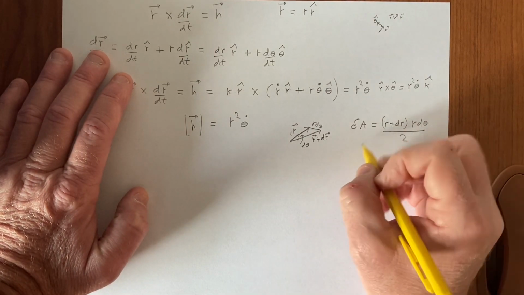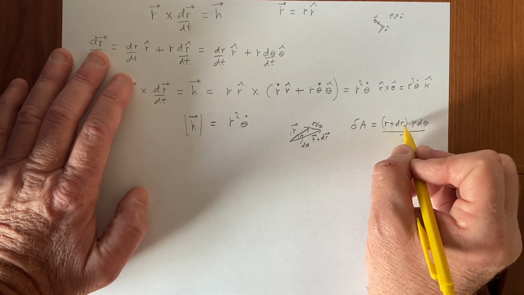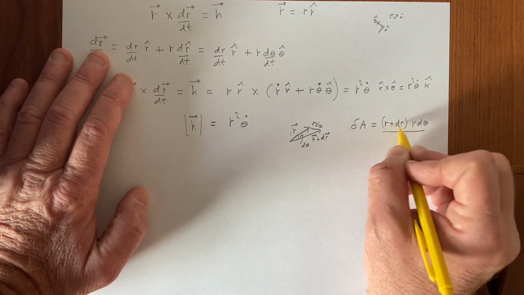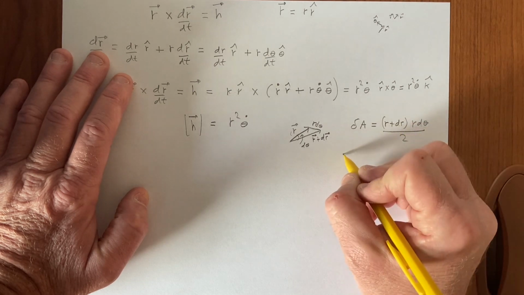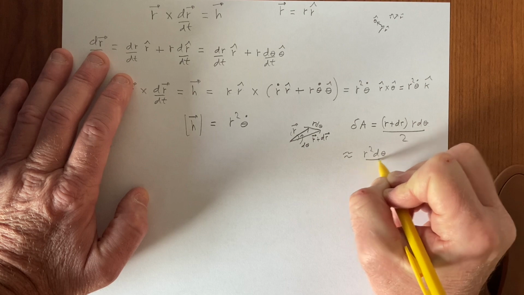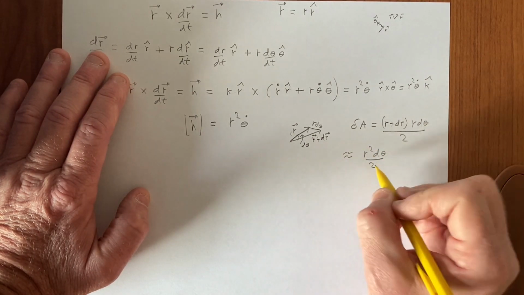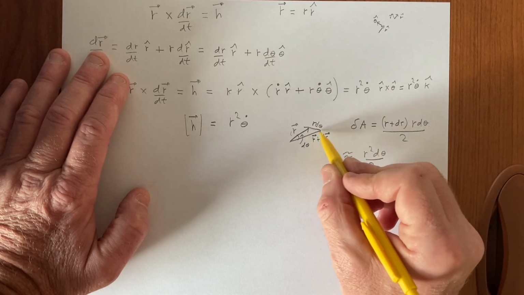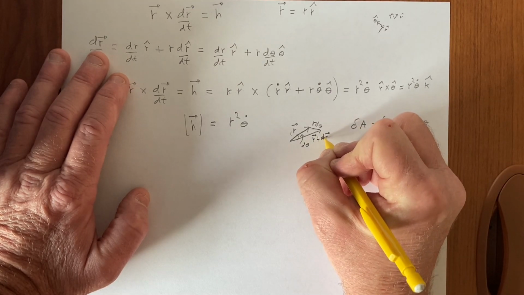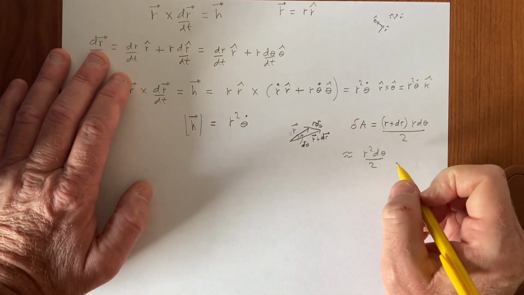And we'll ignore quantities that are second order, dr d theta, so this is approximately just r squared d theta over 2. And in the limit that these infinitesimals, really we should do delta r and delta theta, and this is a delta theta.